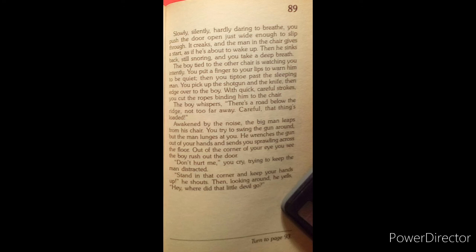Awakened by the noise, the man leaps from his chair, and you try to swing the gun around, but the man lunges at you. He wrenches the gun out of your hands and sends you sprawling across the floor. Out of the corner of your eye, you see the boy rush to the door. "Don't hurt me," you cry, trying to keep the man distracted. "Stand in that corner and keep your hands up," he shouts. Then, looking around, he yells, "Hey, where did that little devil go?" Turn to page 93.